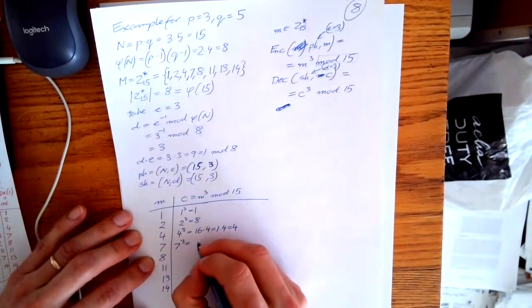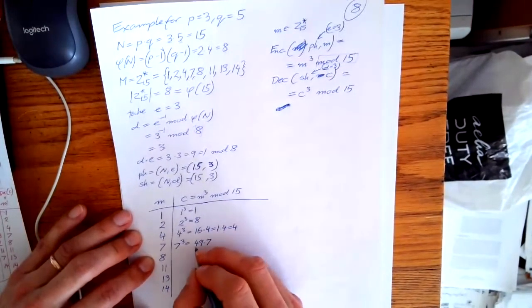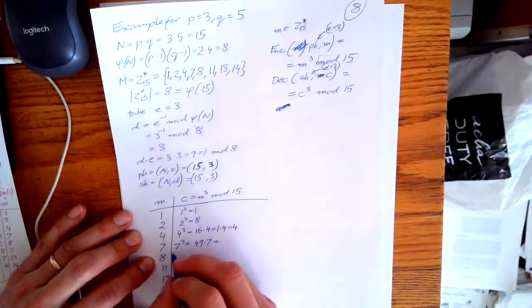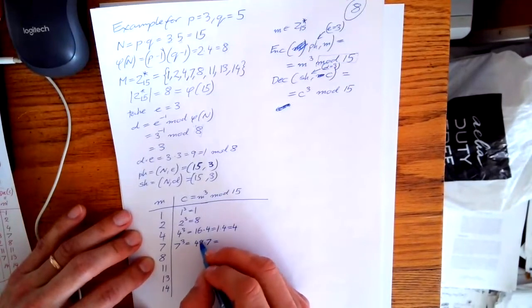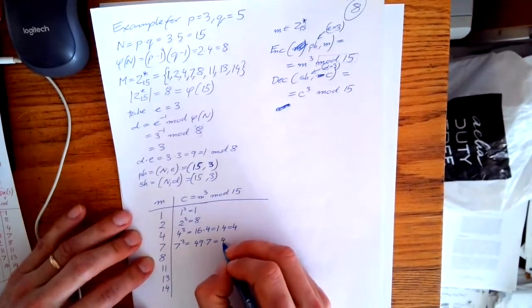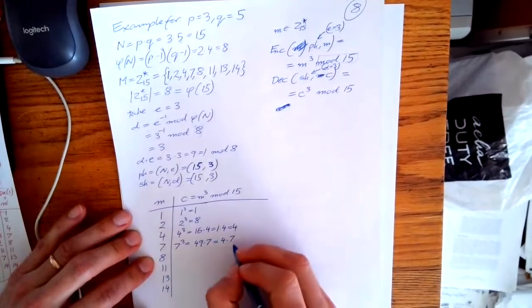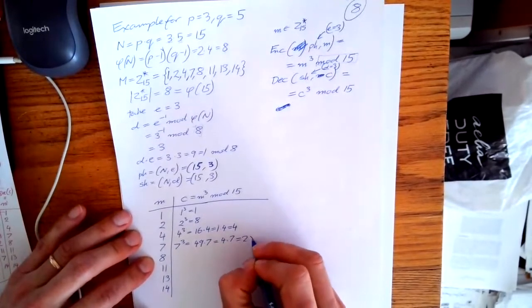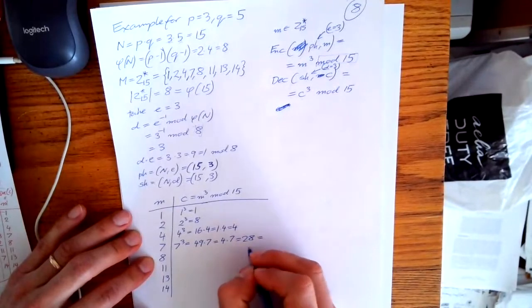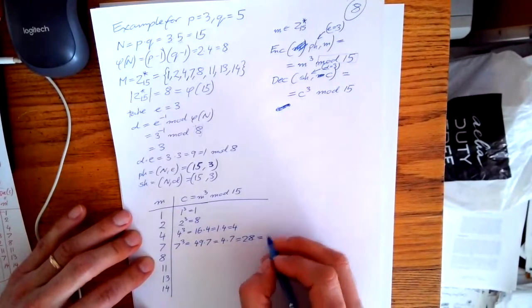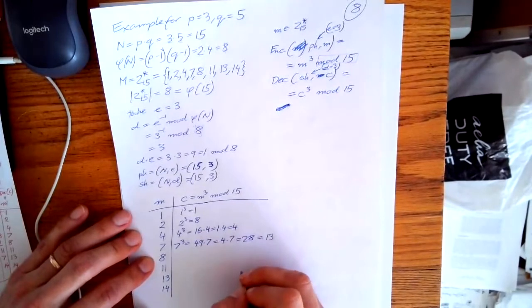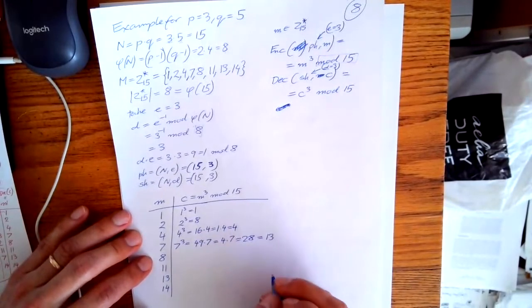7 to the 3rd is 7 times 7, so 49 times 7. 49 is, what's mod 15? 45 is the multiple. So this is 4 mod 15. So this is 28, and mod 15 is 15 plus 13, so this is 13 mod 15.